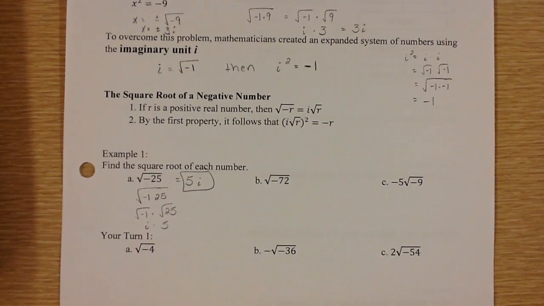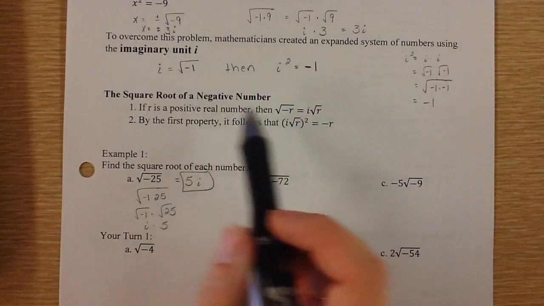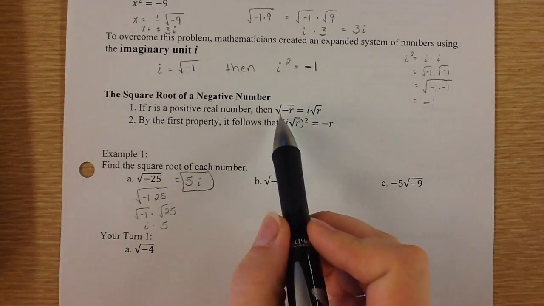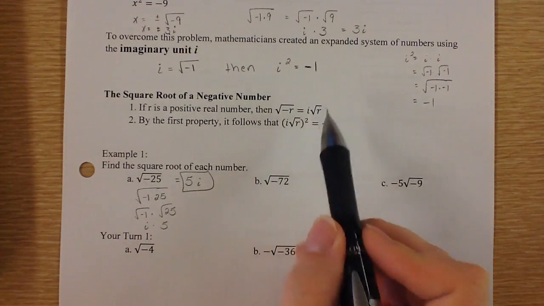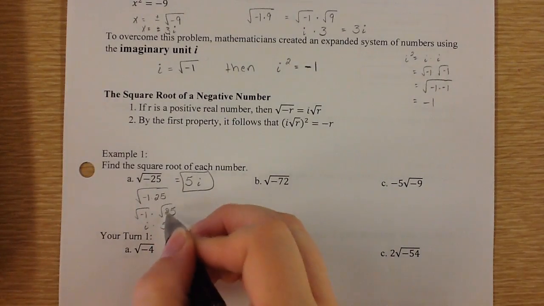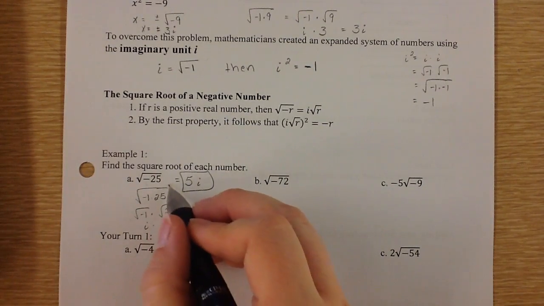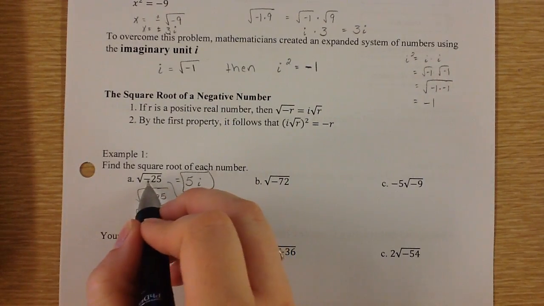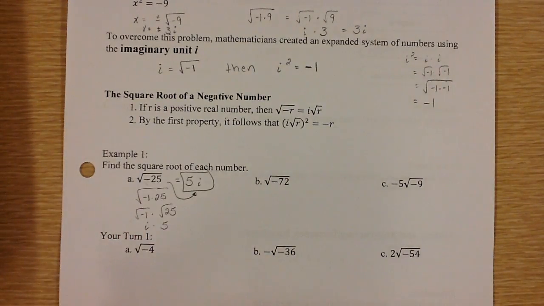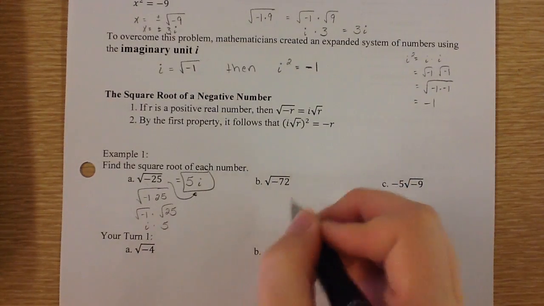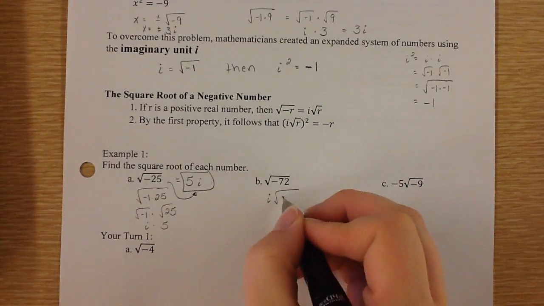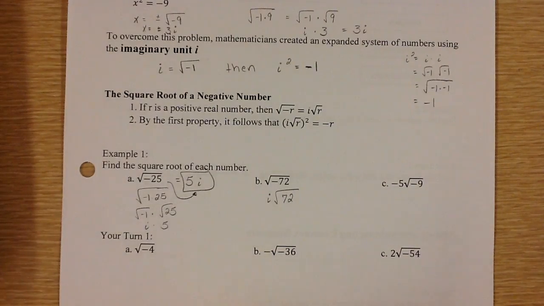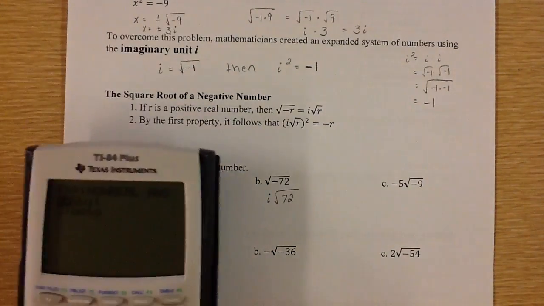That's all this is saying up here: the square root of a negative number, we just break it up. A lot of times we skip these in-between steps and go straight from here to here, because we know the square root of a negative is i. So I know the square root of this negative is i times the square root of 72. Well, 72 isn't a perfect square, so let's find a perfect square in 72.